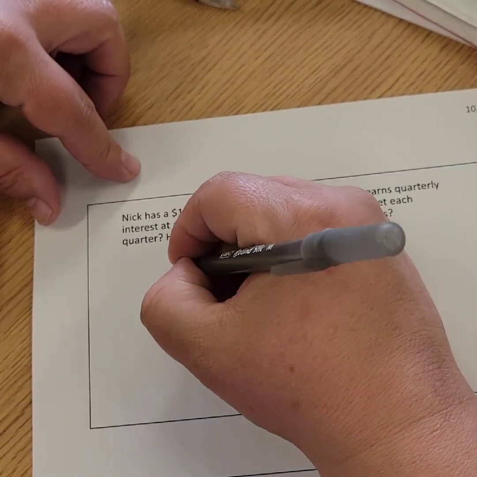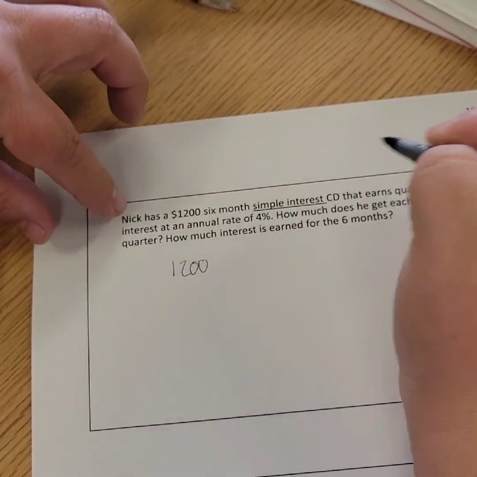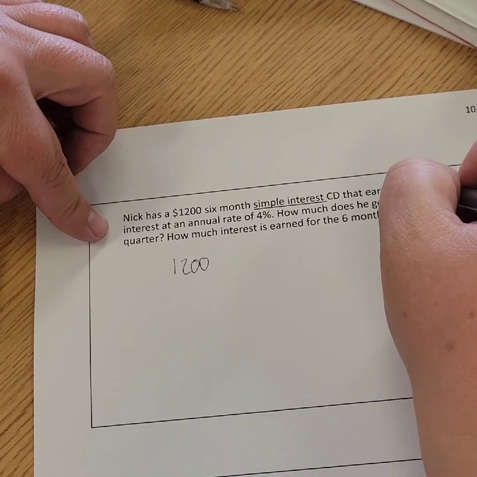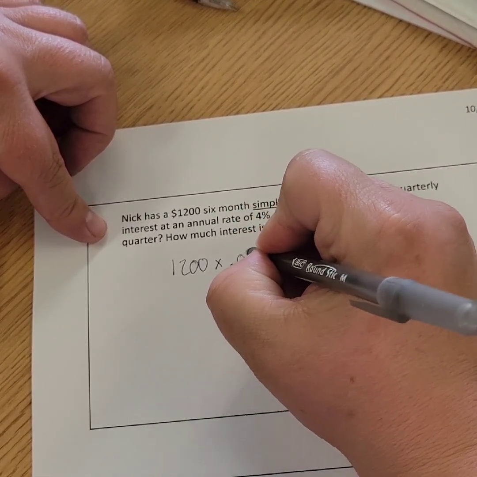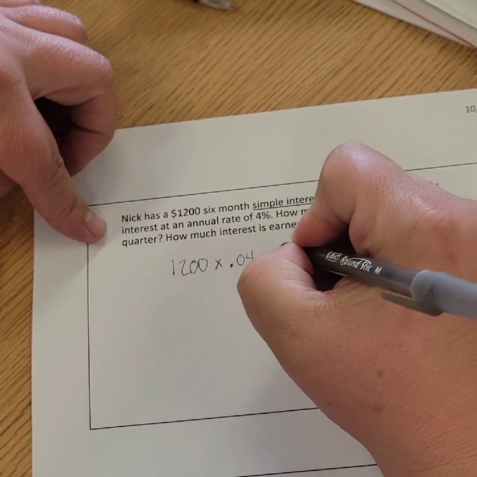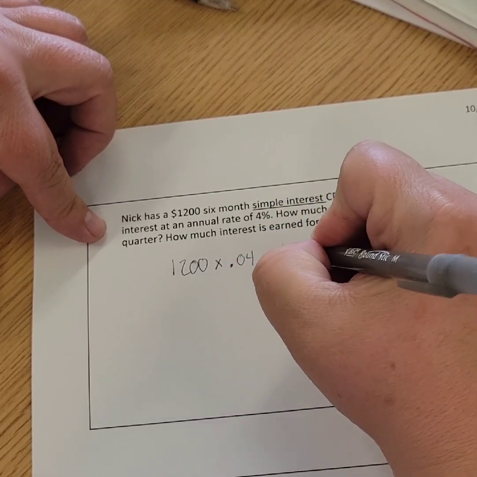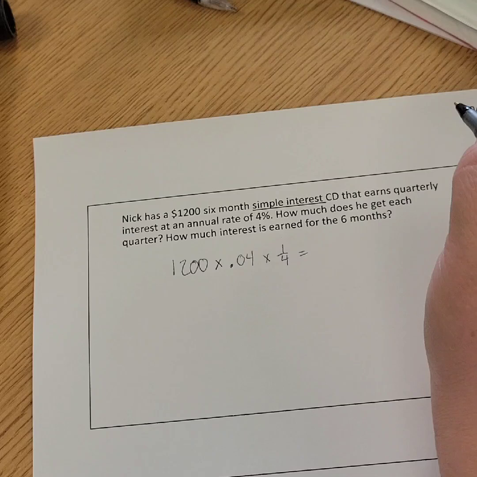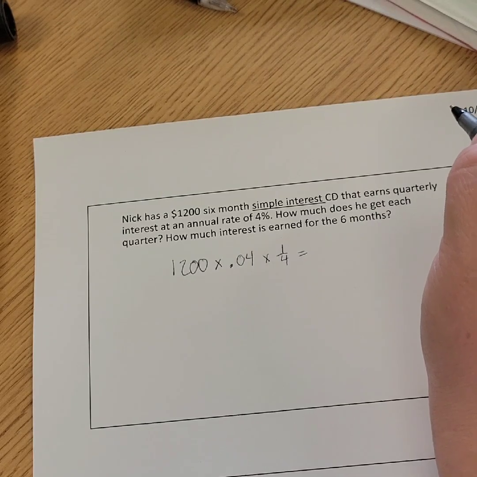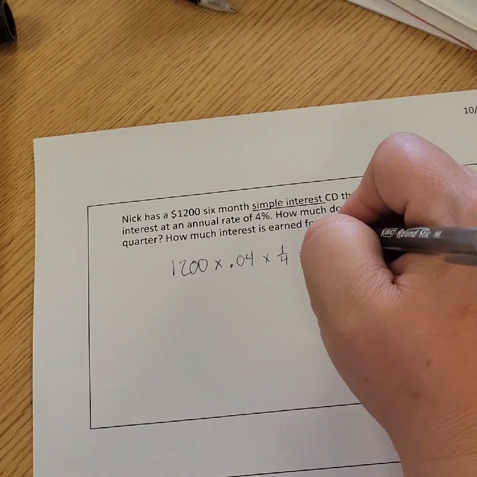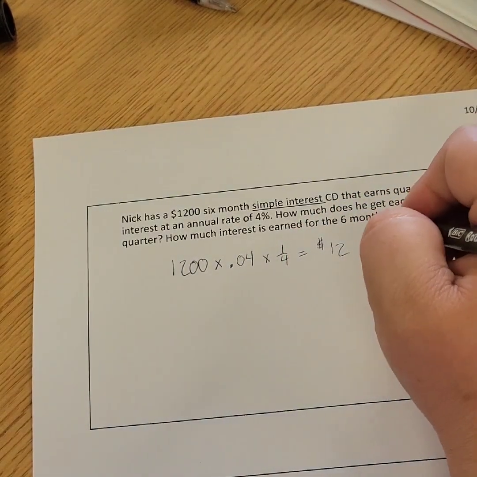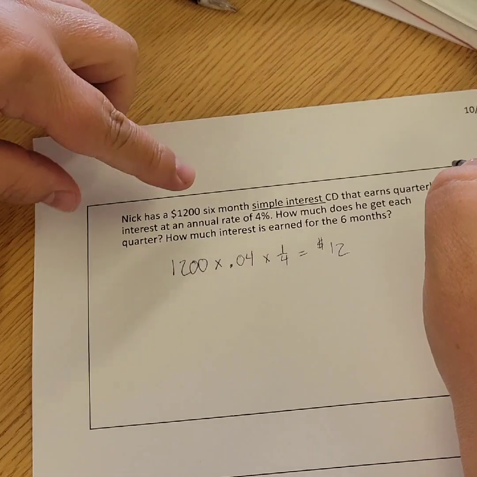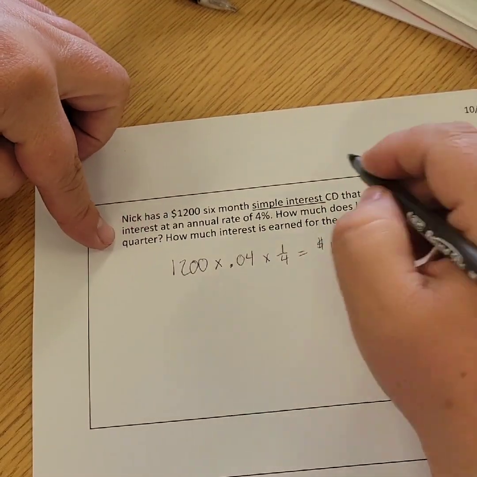Okay, so we've got, and it's compounded quarterly. So we're going to do times 0.04 times 1/4 because it's quarterly. So we got 1,200 times 0.04 times 0.25. So that's $12. So that's for the first quarter. And it says, how much does it get each quarter?